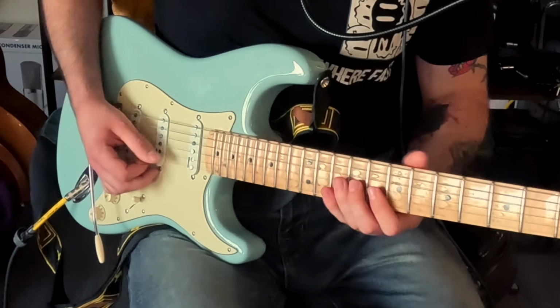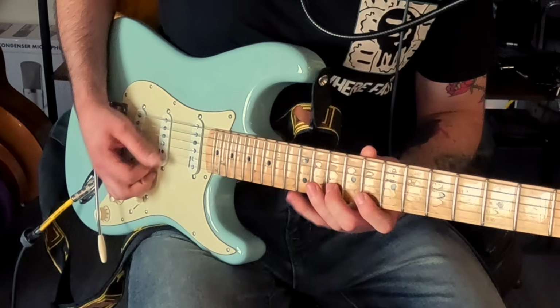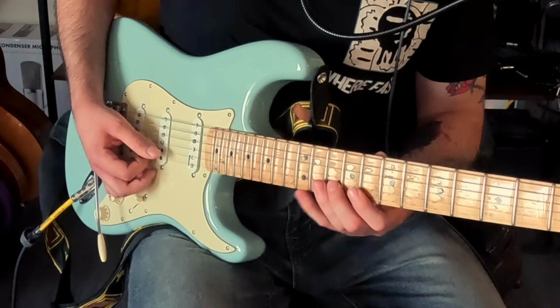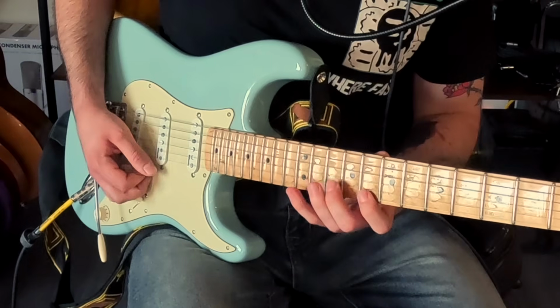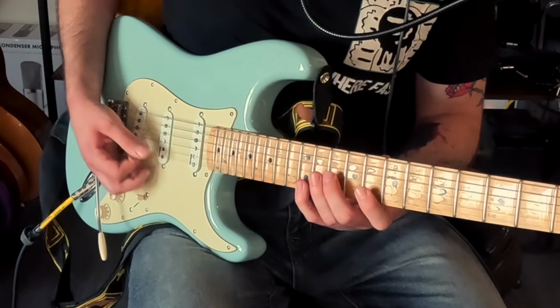So on this sweep right here, you have down, down, up, and then you repeat it. So it goes triplet, triplet, triplet, down, down, up, down, down, up, down, down, up. So here's the sweep, down, rest stroke, down, and then your upstroke.